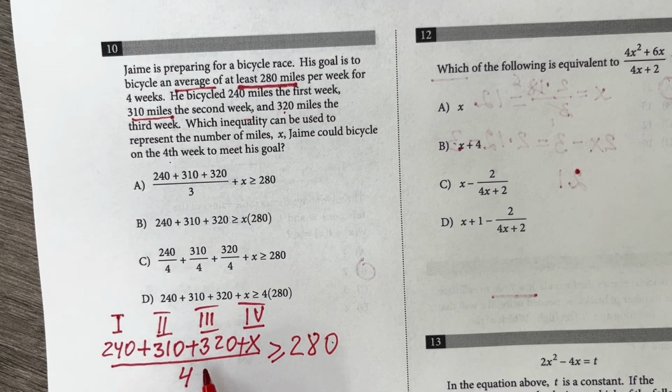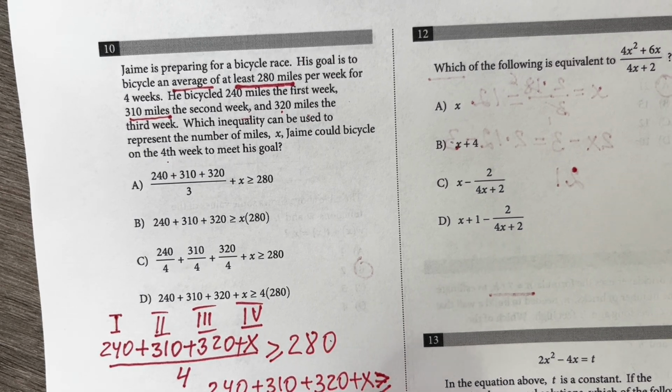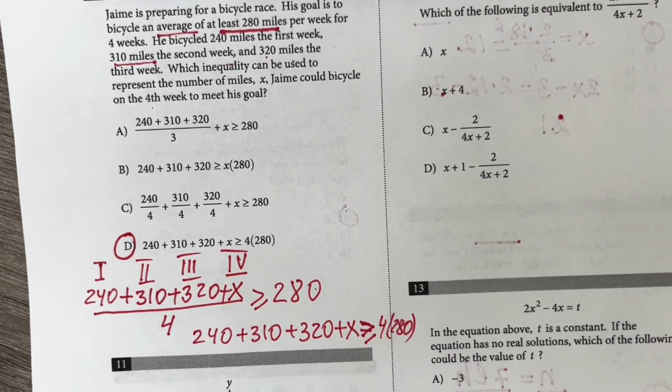Now, the next step, we can multiply by 4, right? So we will have 240 plus 310 plus 320 plus x. Oh, it's greater than or equal to 280 times 4, and you can see that D is our option. Oh, I put it like this.